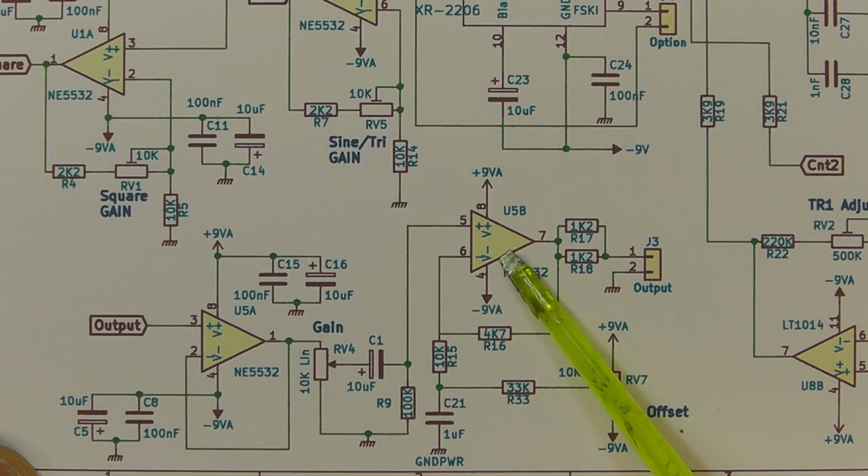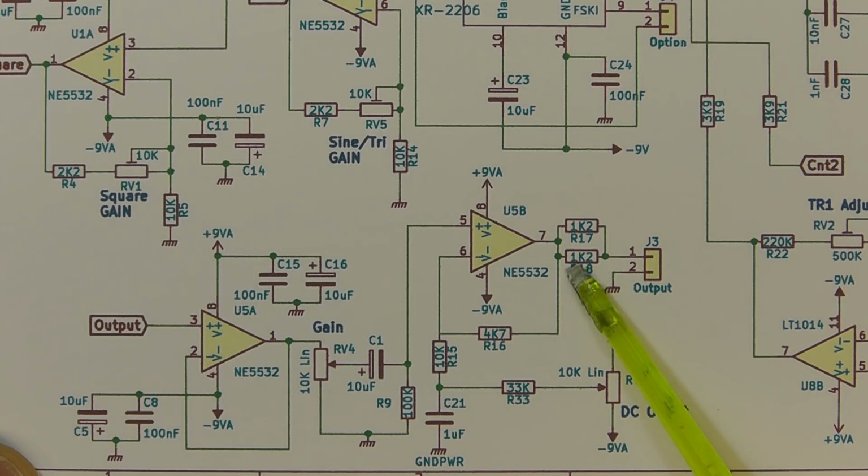Again, it's configured as a non-inverting amplifier, the gain of which is set this time by these resistor values here, this 10k and this 4.7k. The output impedance of the function generator is set to 600 ohms by having two 1.2k resistors in parallel on the output.